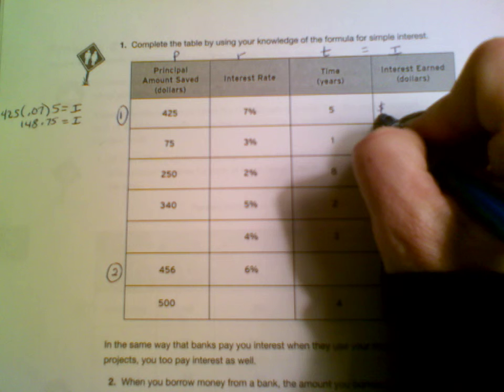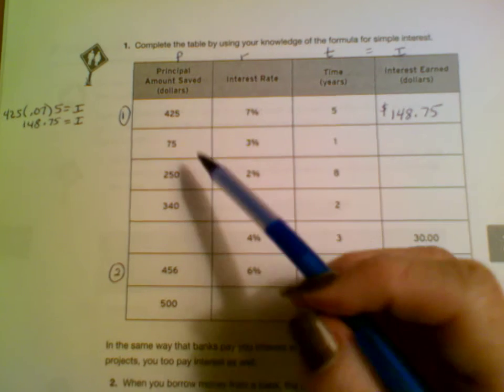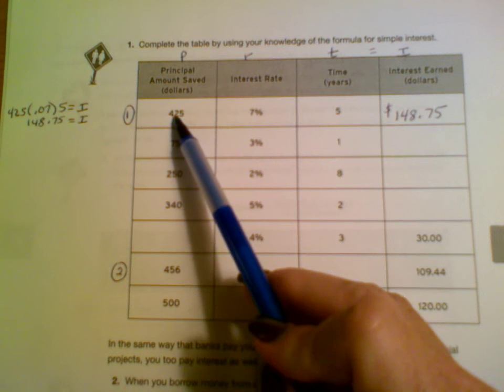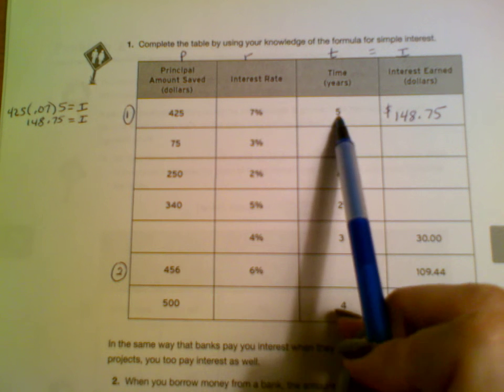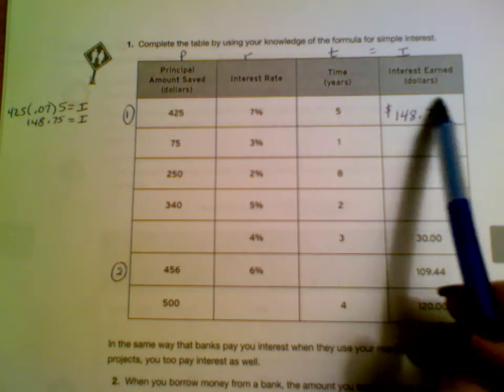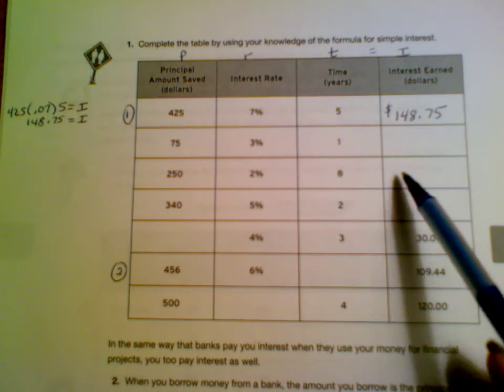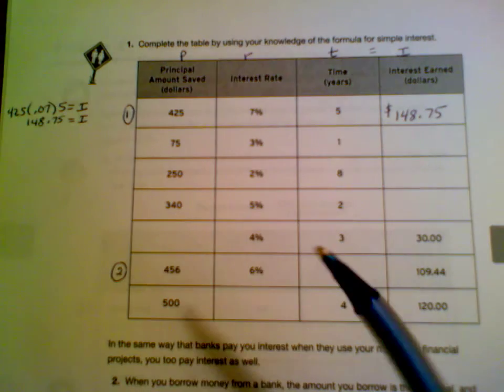And this is in money. So someone who puts $425 in the bank for 5 years, and they're told they have a 7% interest rate, they're going to make an additional $148.75. So I think these would be pretty easy to solve for.